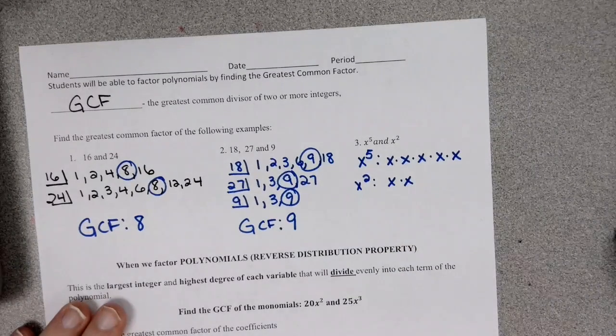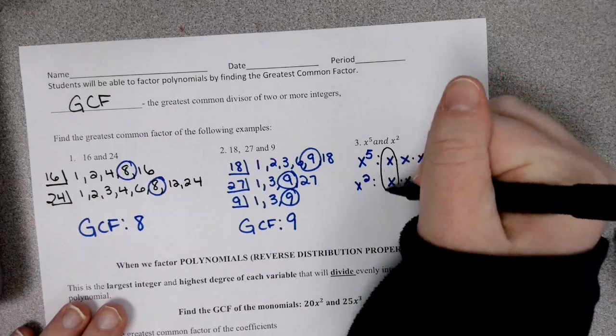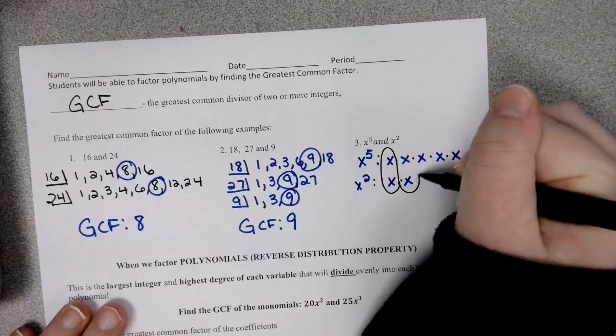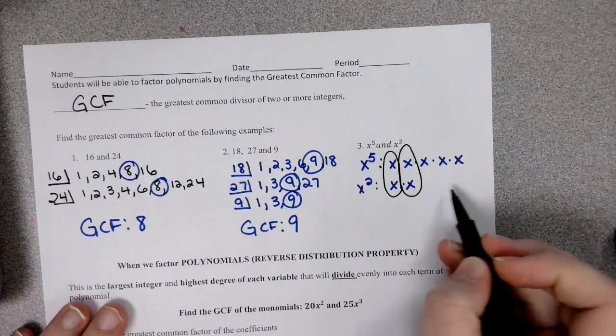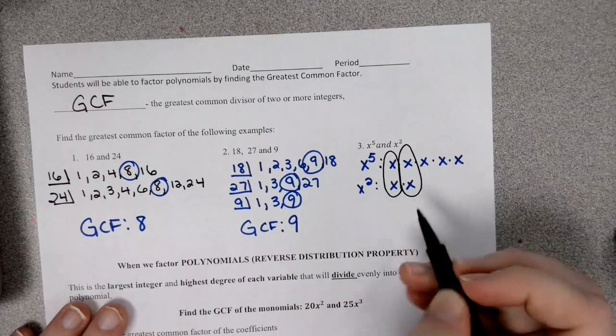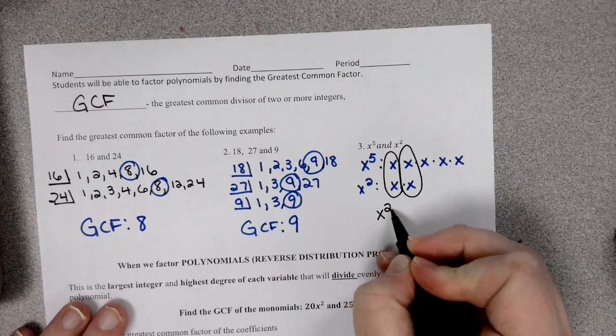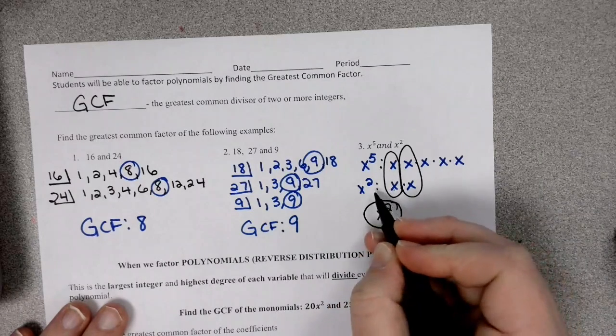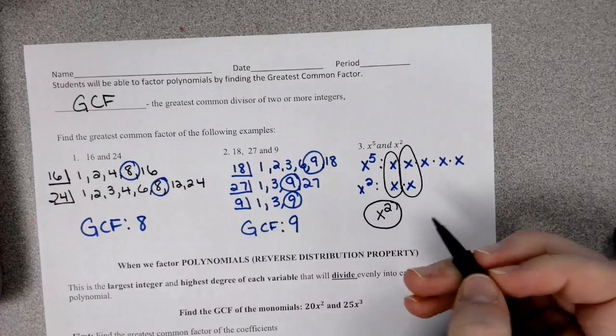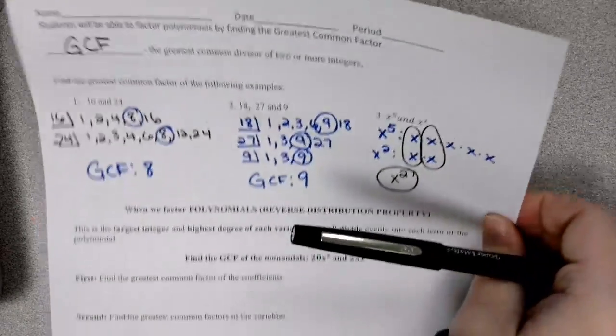The way to think about it is, I have one matching set here, I have another matching set here. I can't take any more x's out because there's none left in that x squared. So the greatest amount of x's I can take out is just x squared, x times x. And it's usually the smallest amount of x's you have when you're factoring a polynomial.